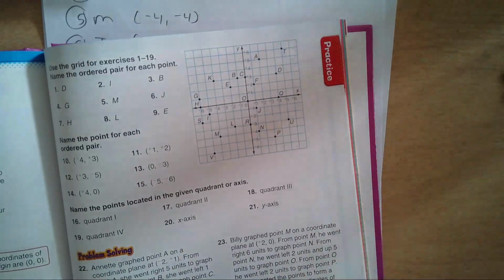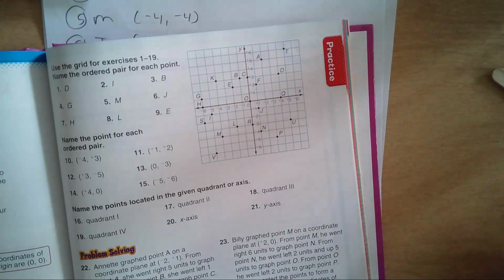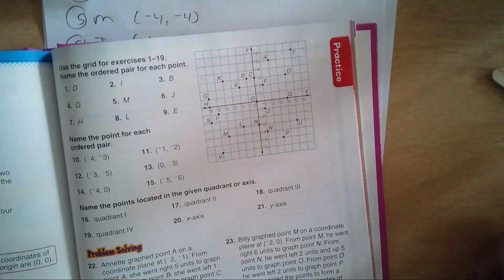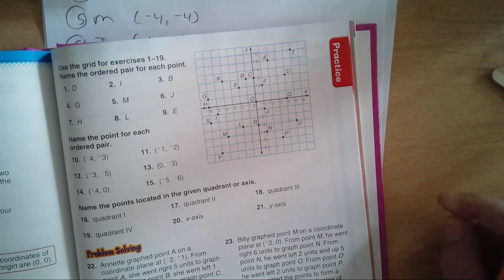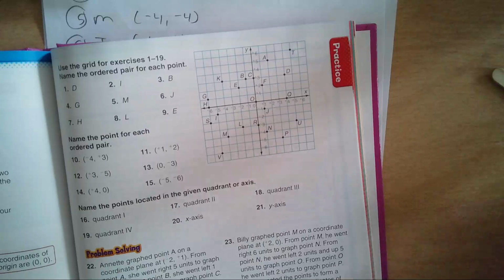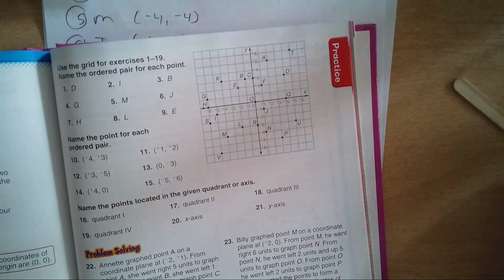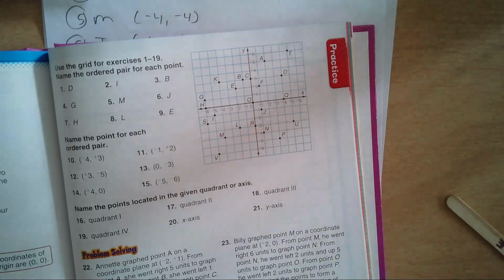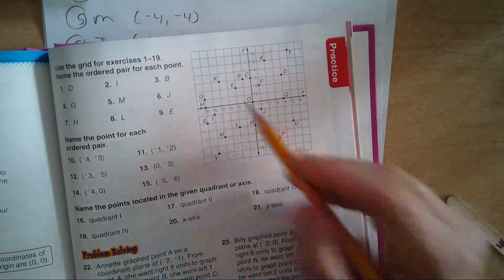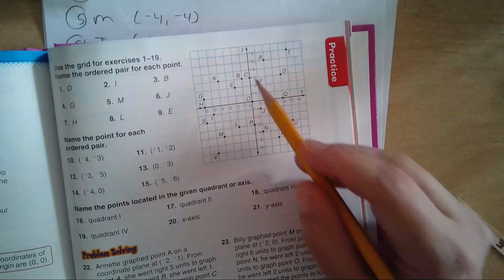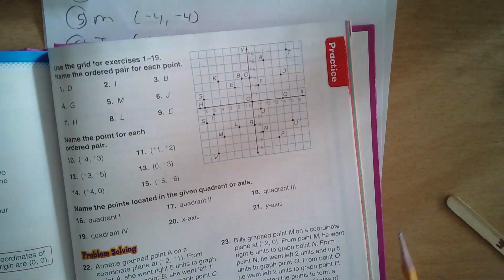What are the points in quadrant 2? Well, look in your book, or you can look up there. Quadrant 2, name the points in it. Yep. G, K, E, B. Yeah, that's right. 4 of them. G, K, E, and B. C, O, and H are on different axes.